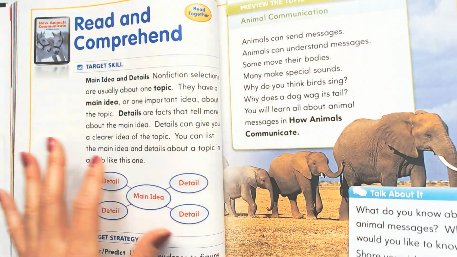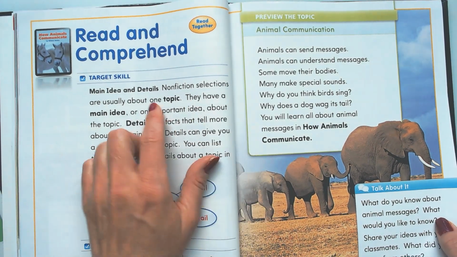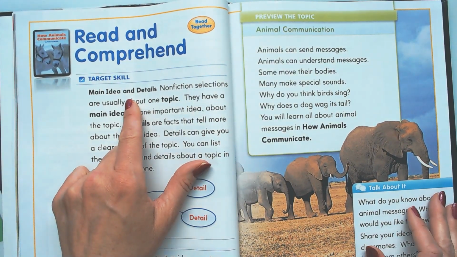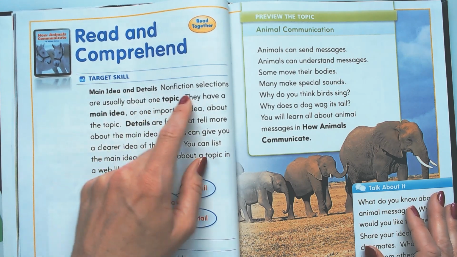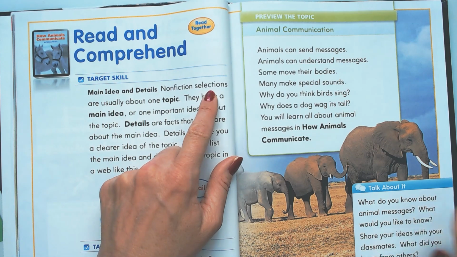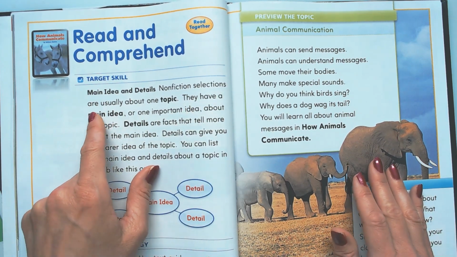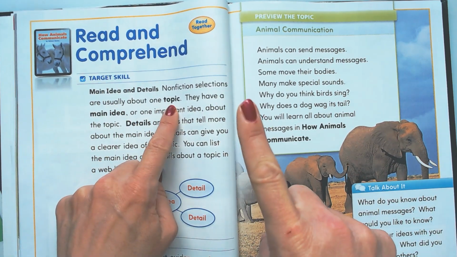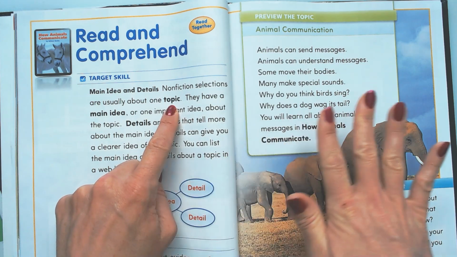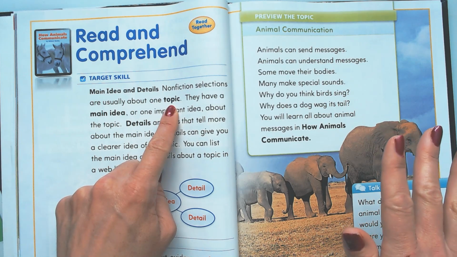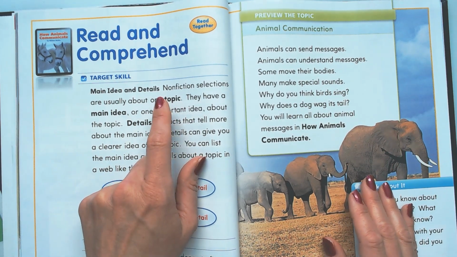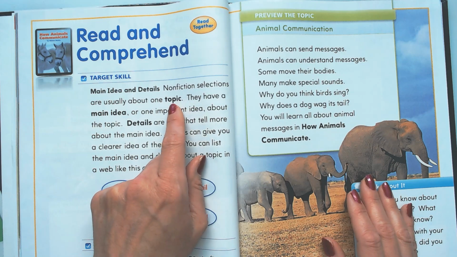Over here I want to read this about the main idea. So it says, this is about main idea and details. Nonfiction selections, like the one we just read the last 2 days, are usually about one topic. Like they were just talking about animals. They weren't all of a sudden talking about cars or spaceships or mountains. It was just all about animals and how they communicate. That's the topic, animals or animal communication.